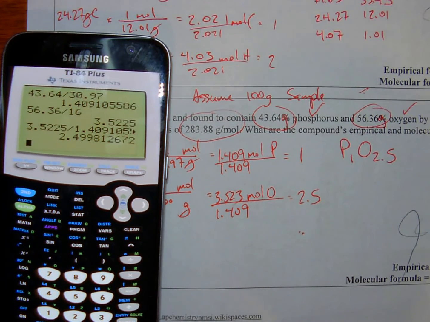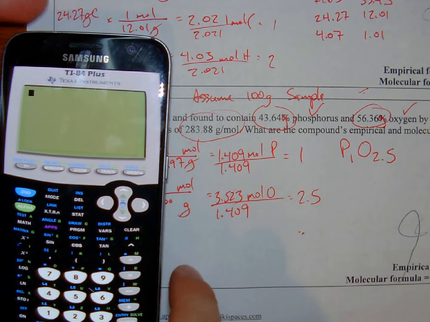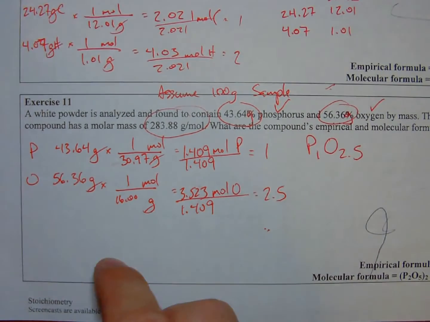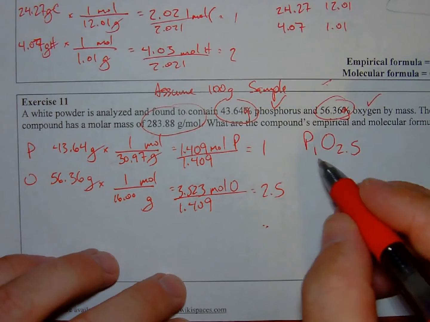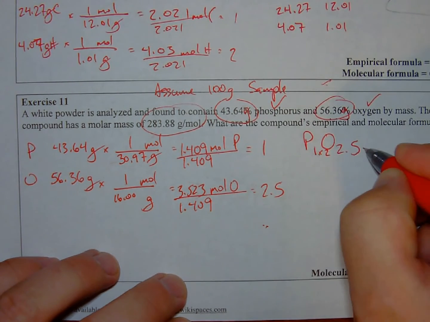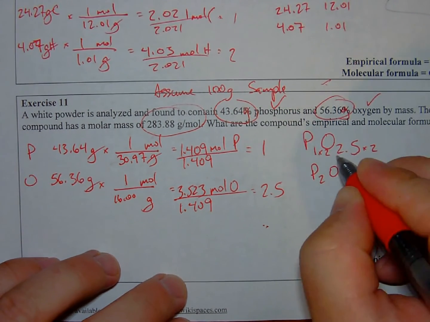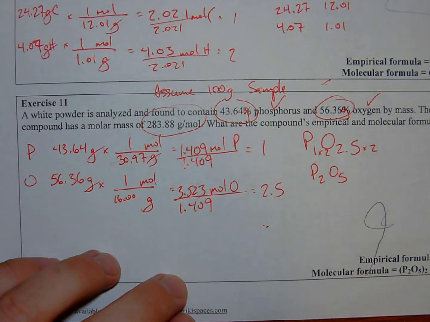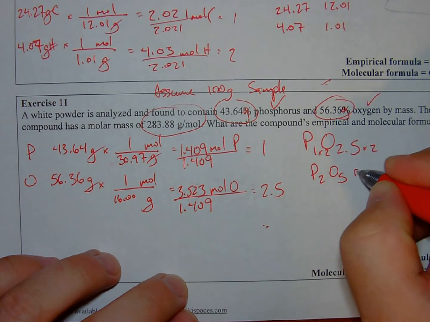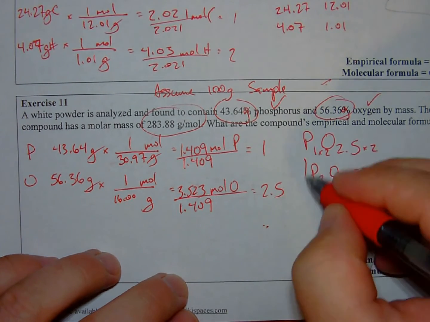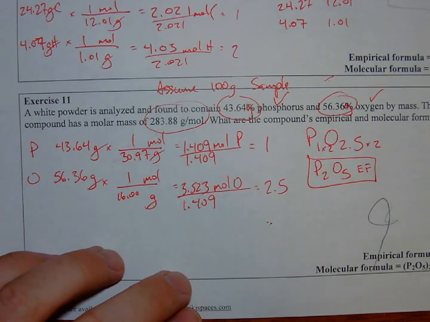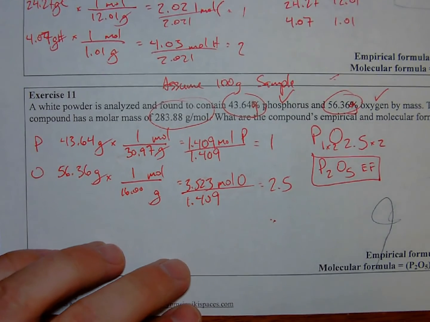You can't have 0.5 of an oxygen atom. They have to be whole number ratios. And so what I'm going to do is simply double, times 2, all of those. So I'll have P2O5. So this is my empirical formula. It's the smallest whole number ratio of elements in a substance.